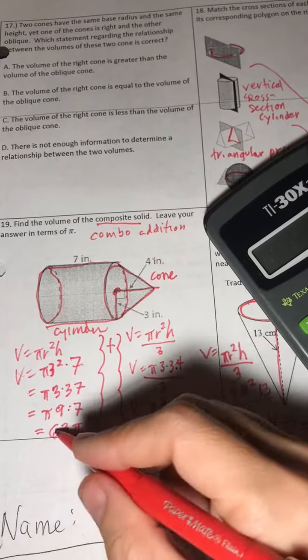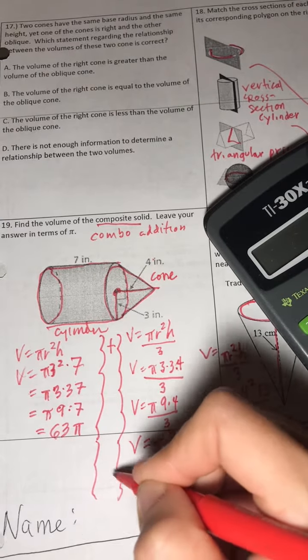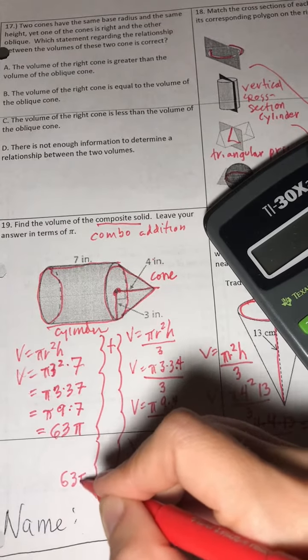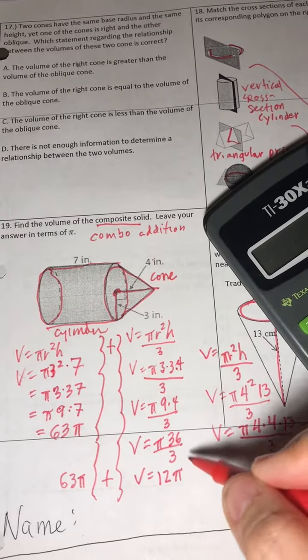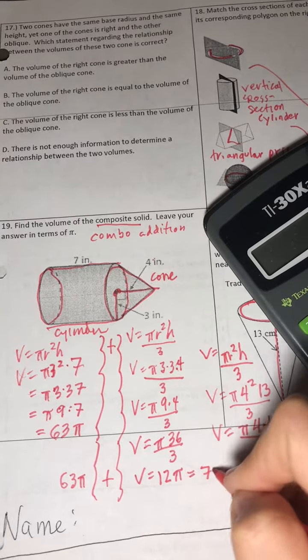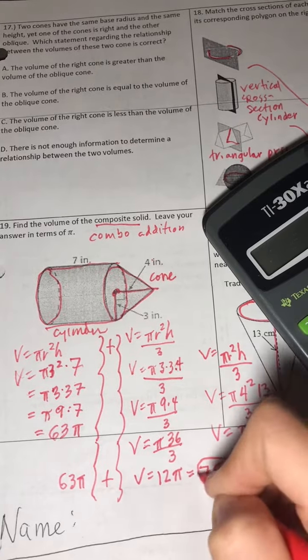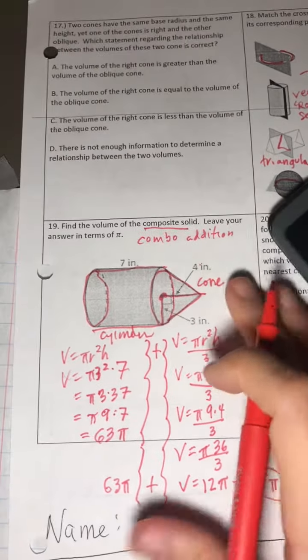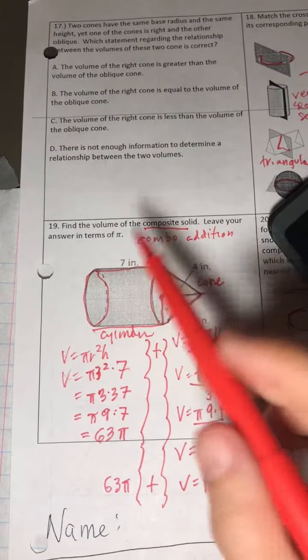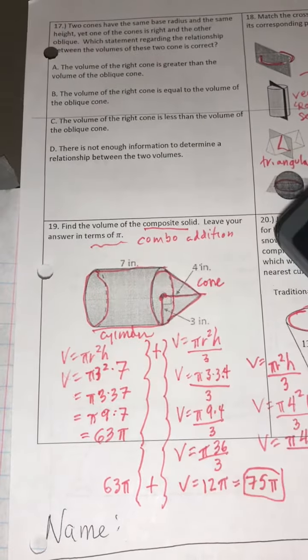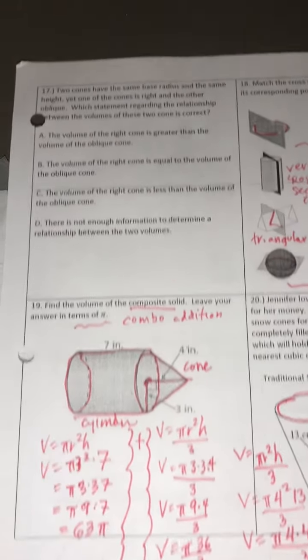So it's pretty easy to add these together. I have 63 pi for my cylinder and 12 pi for my cone. That gives me a total of 75 pi. And interestingly enough, I can stop there because it says, please answer in terms of pi. Now we're ready to do this question.